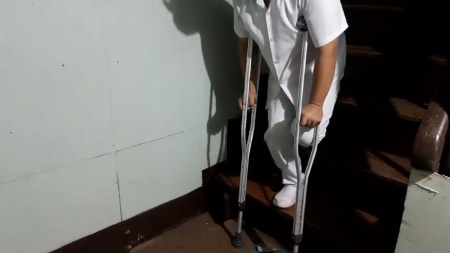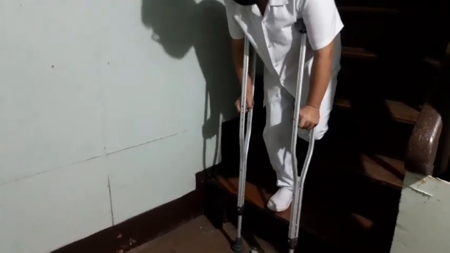For walking down the stairs, stand one step below the person on the affected side. Place both crutches on the same level as the feet. Shift weight to the stronger leg. Lower the affected leg and crutches to the next step while bearing down on the crutch handles. Advance the unaffected leg last. This is how it is done.